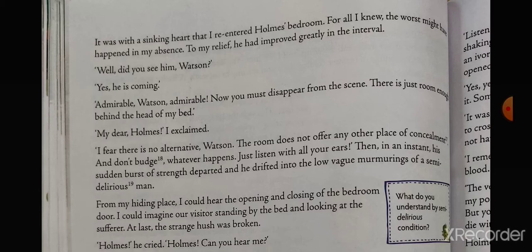My dear Holmes, I exclaimed, I fear there is no alternative, Watson. The room does not offer any other place of concealment, and don't budge whatever happens. So he told him that the room does not allow more than two people, and he is requested not to interfere in between. Just listen with all your ears.